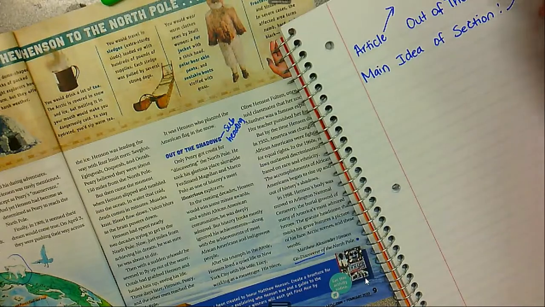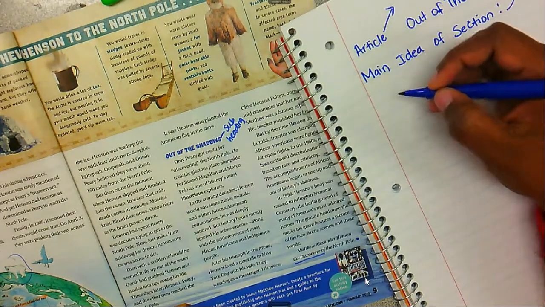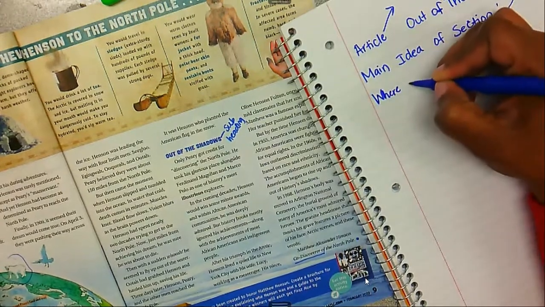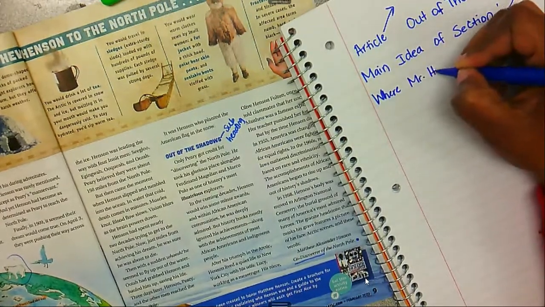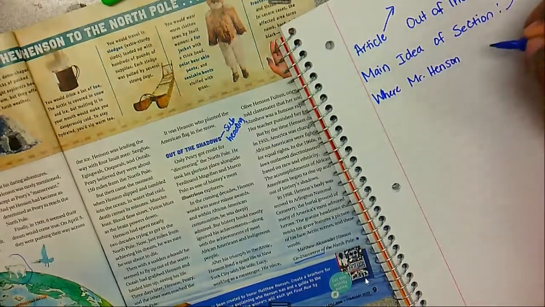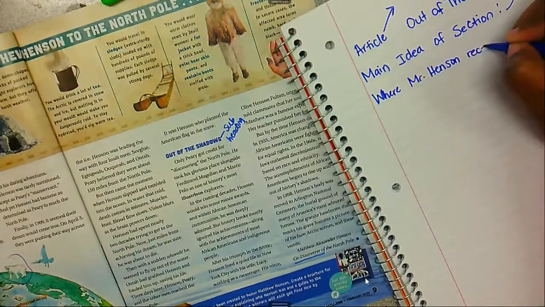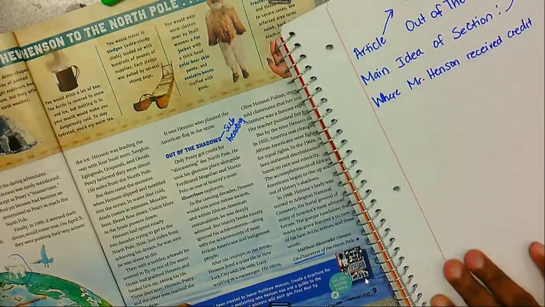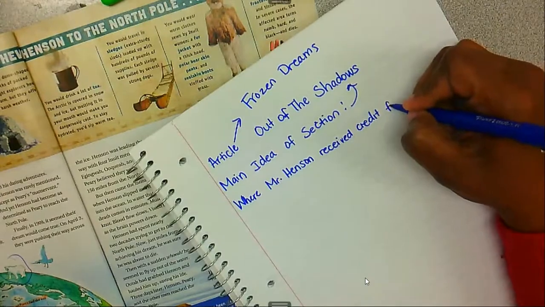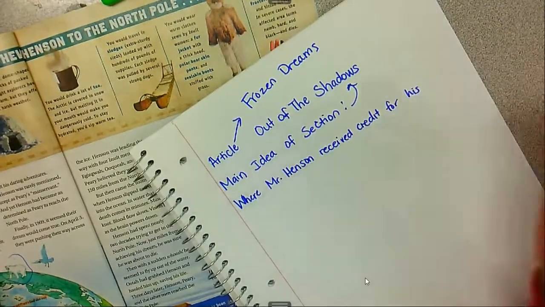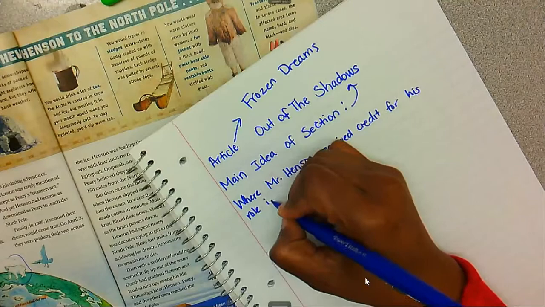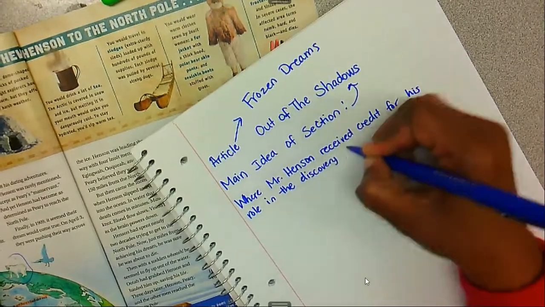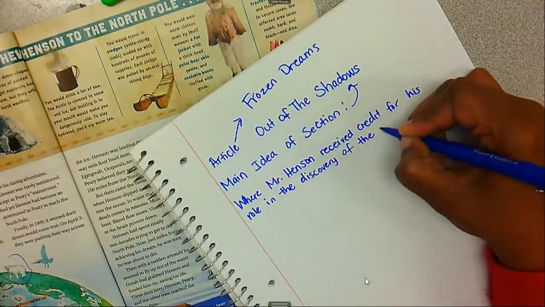So the main idea of the section Out of the Shadows would be where Mr. Henson received credit for his role in the discovery of the North Pole.